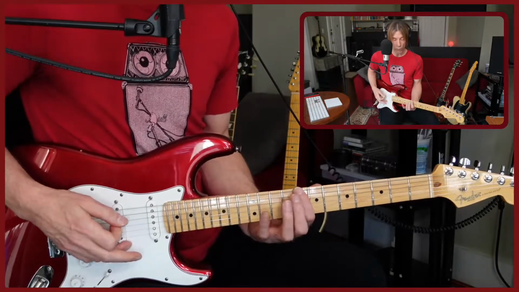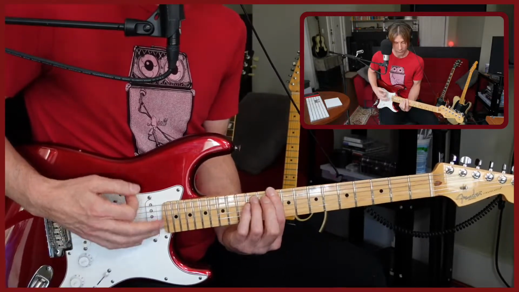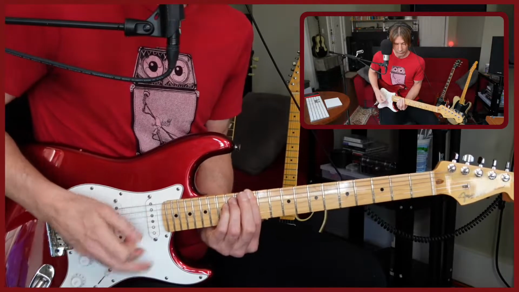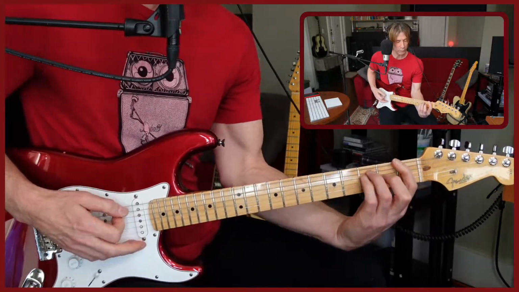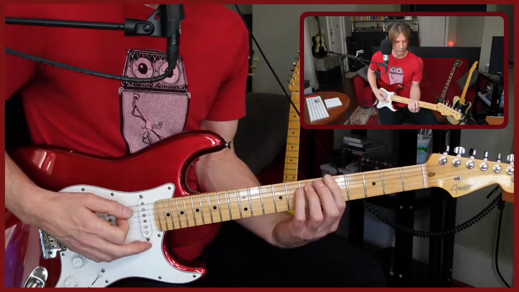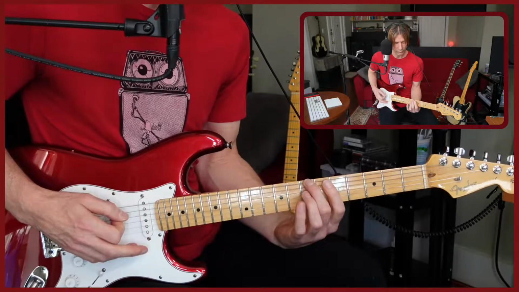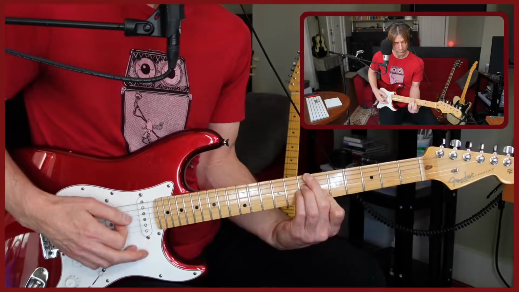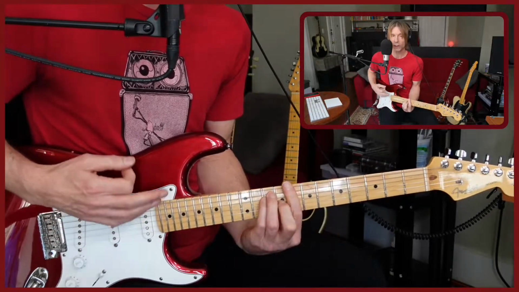So it's basically the 1 chord, the 2 chord, the 3 chord, the 4 chord, 5 chord, 6 chord, 7 chord, and back to the root again.